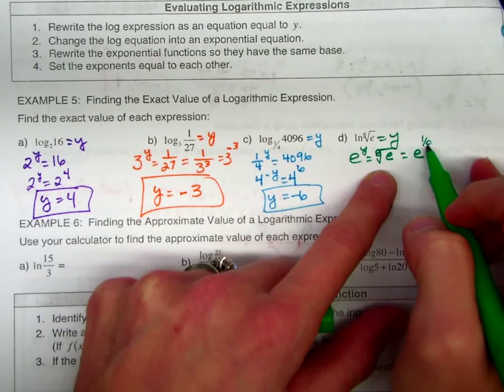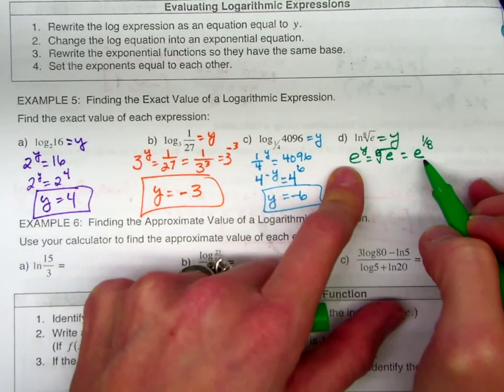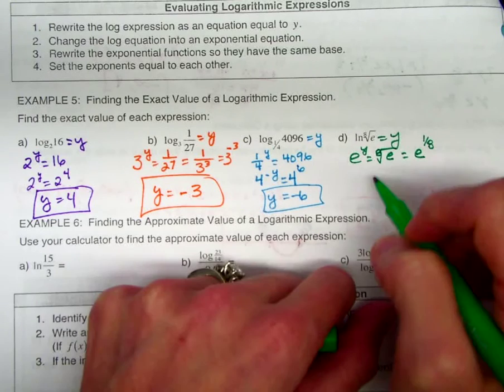All right, so now we have both bases e. Set the exponents equal to each other, so y equals 1/8.